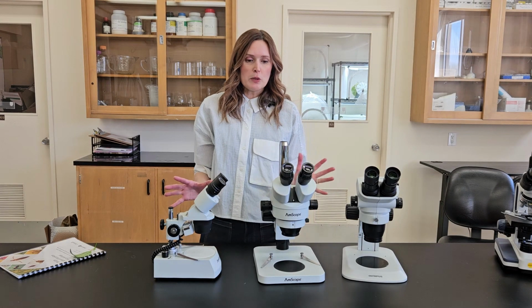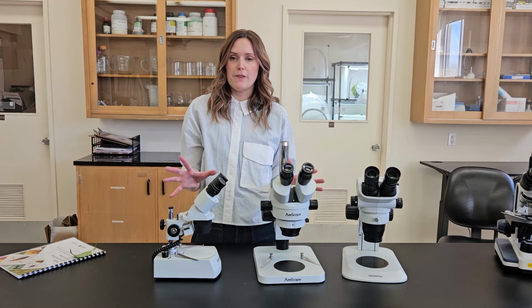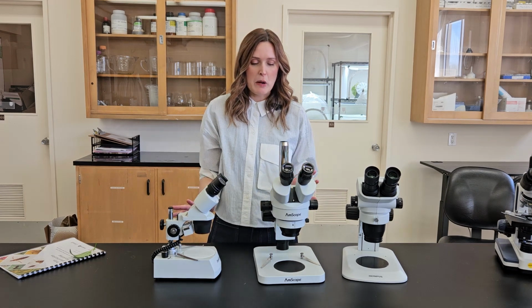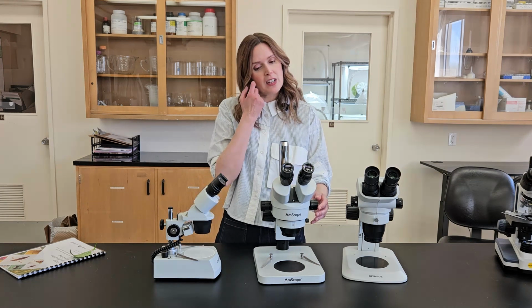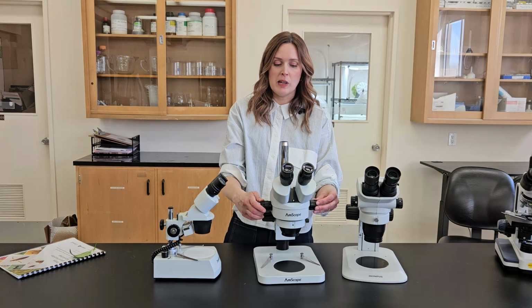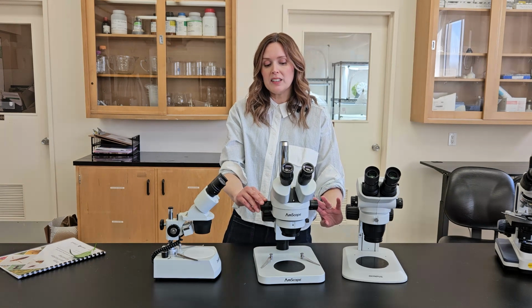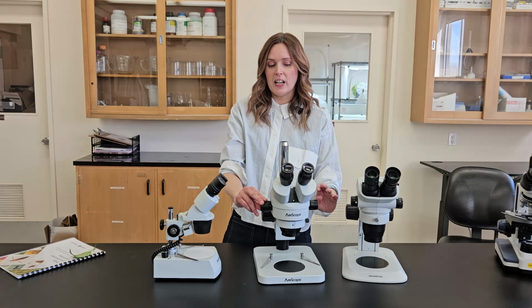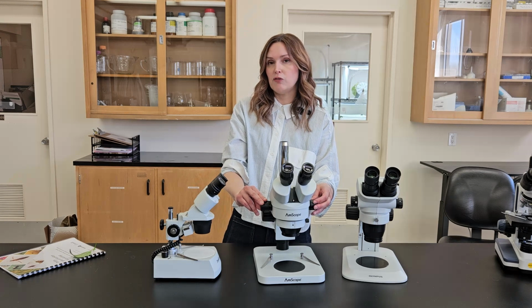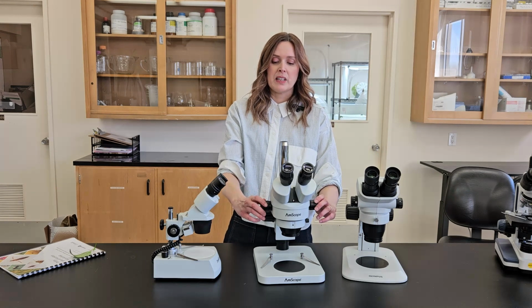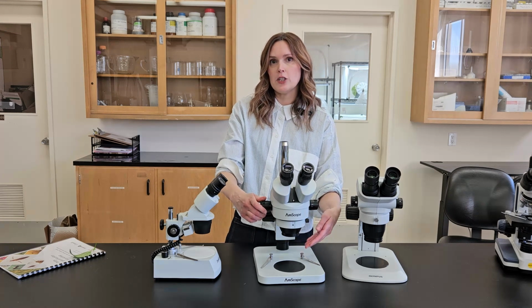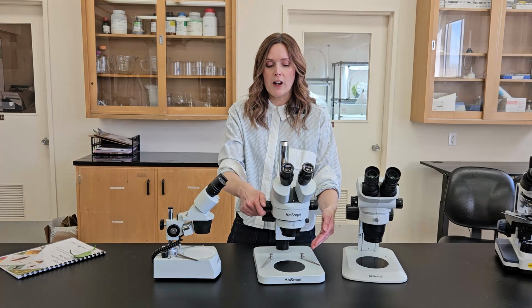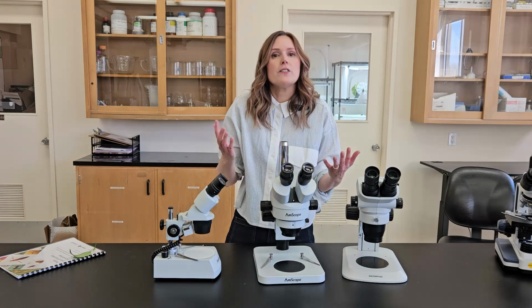So another feature between these two microscopes that might really affect your user experience and how much you like the microscope is something we call continuous zoom. So this more expensive one has continuous zoom. And what that means is between the lowest setting, which is 7 times magnification, to the highest setting, which is 45 times magnification, if you turn these dials gradually, you're able to see the whole magnification range between the 7 and the 45. And that's really good if you have different size bugs.